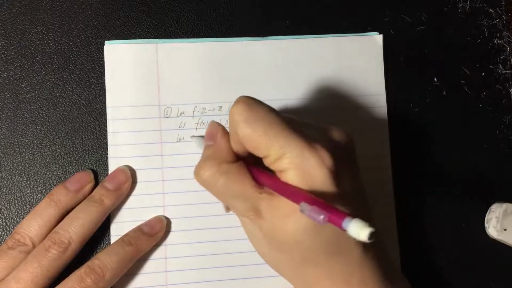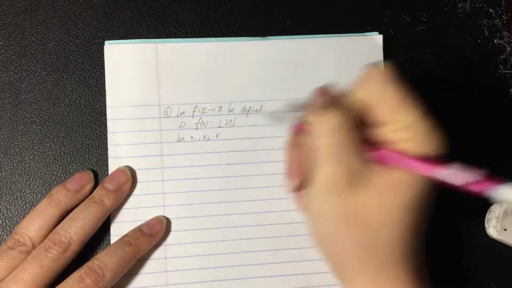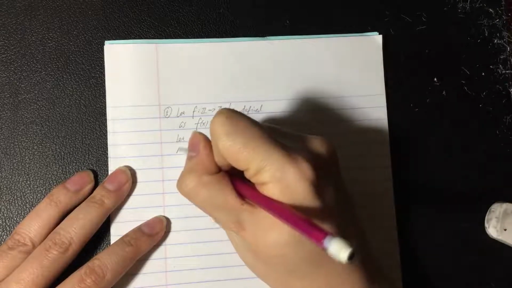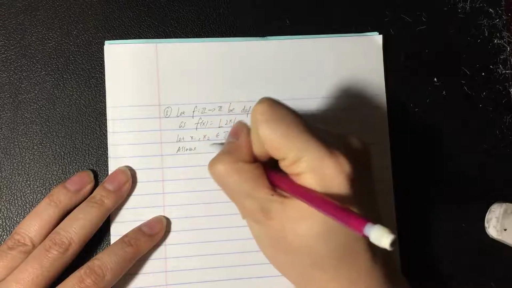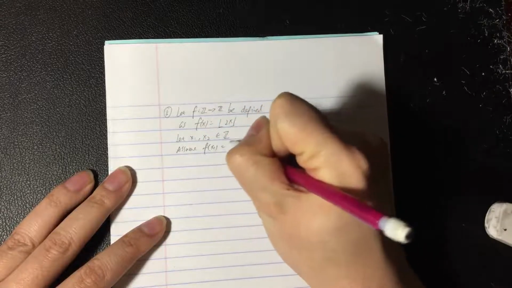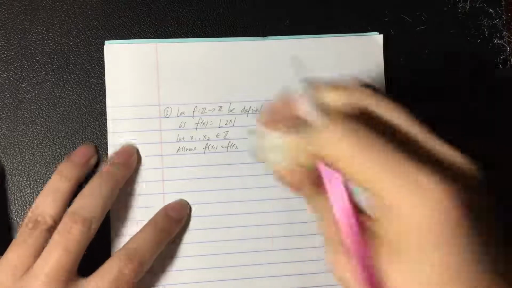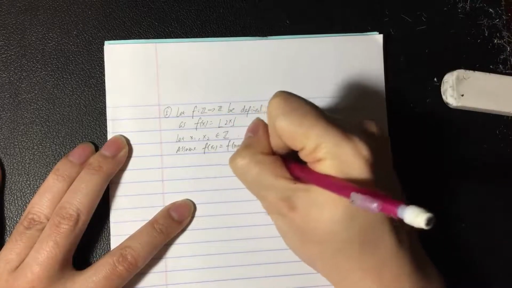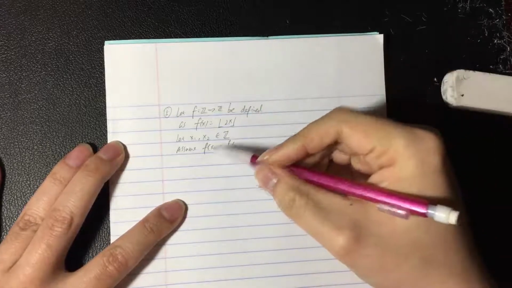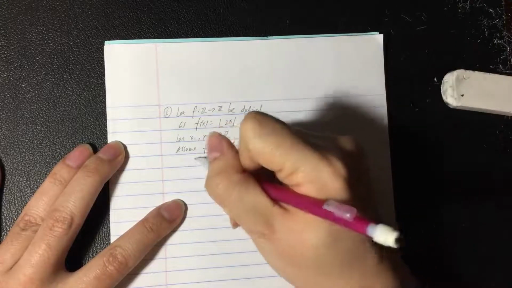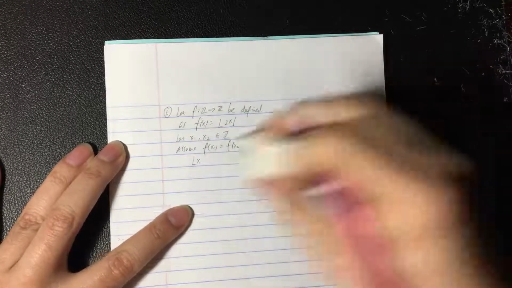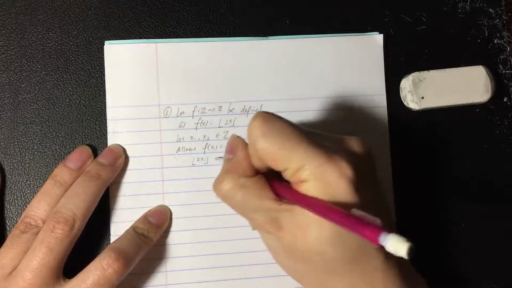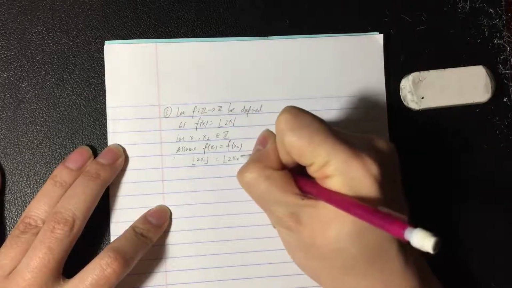So let x1, x2 belong to the domain. Assume f of x1 equal to f of x2. Then we substitute x1, x2. We have floor function of 2x1 equal to floor function of 2x2.